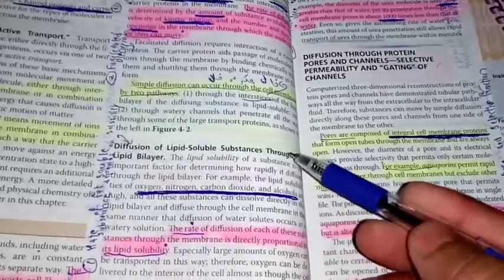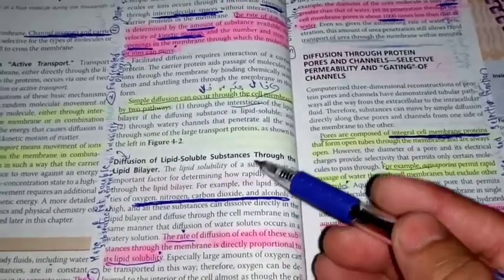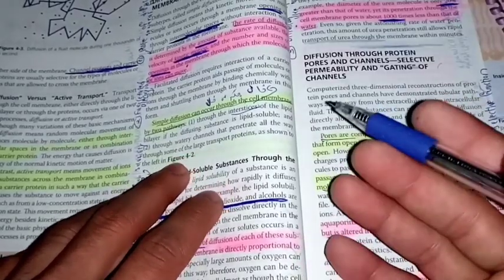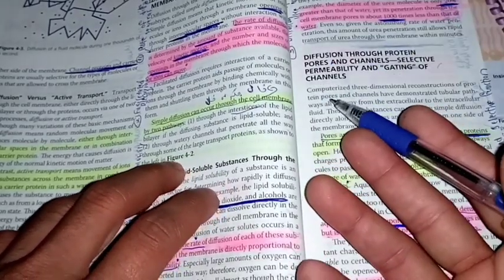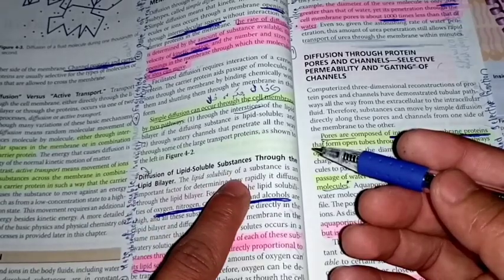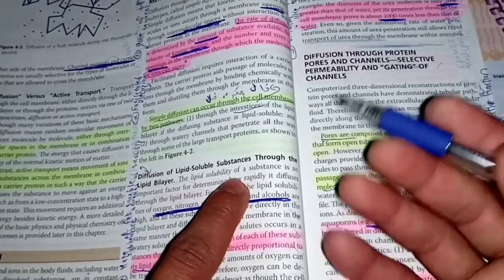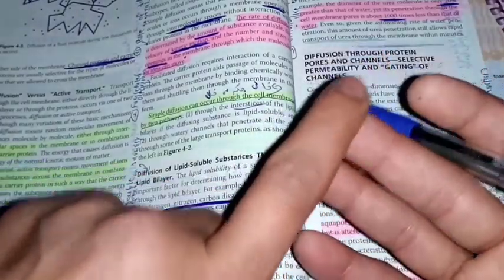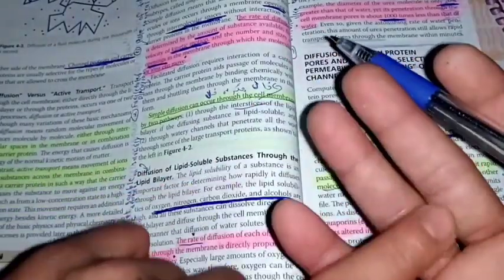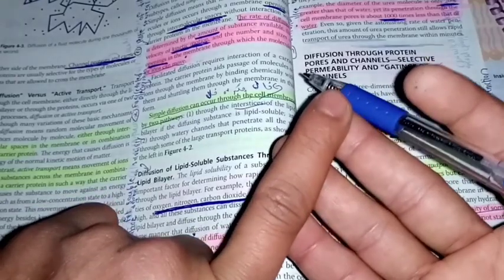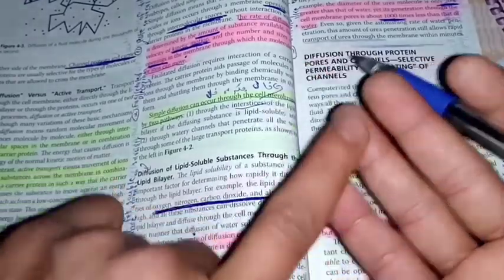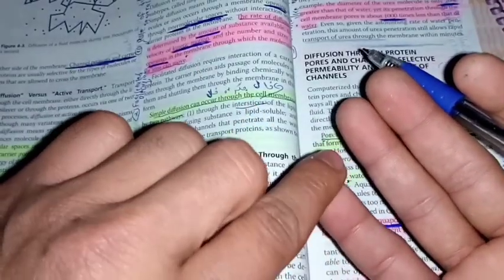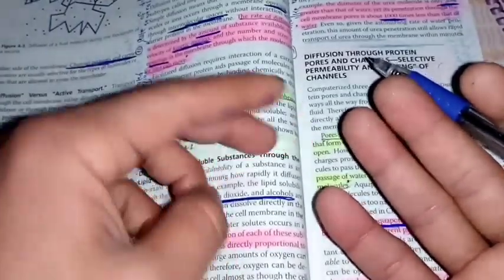Diffusion of lipid soluble substances through a lipid bilayer. The substances which are lipid soluble will pass through the lipid bilayer directly, and their diffusion is very rapid. For example, oxygen, carbon dioxide and alcohol are lipid soluble. These lipid soluble substances depend on their solubility in the lipid bilayer. So the substance which is more lipid soluble will diffuse more rapidly, and vice versa.